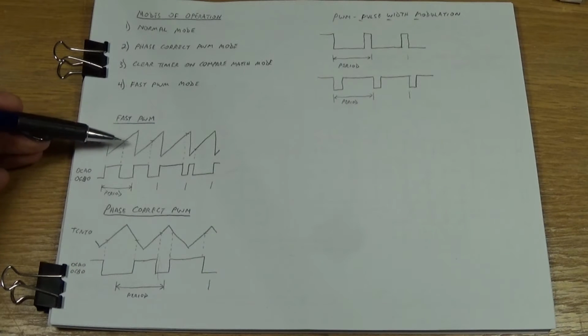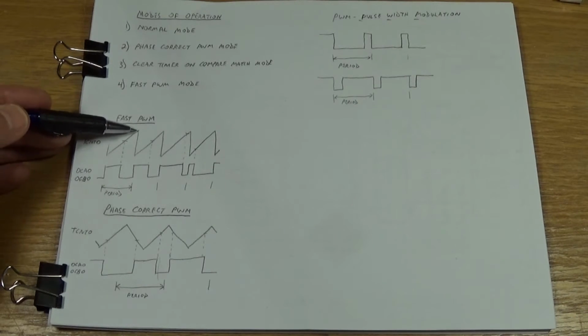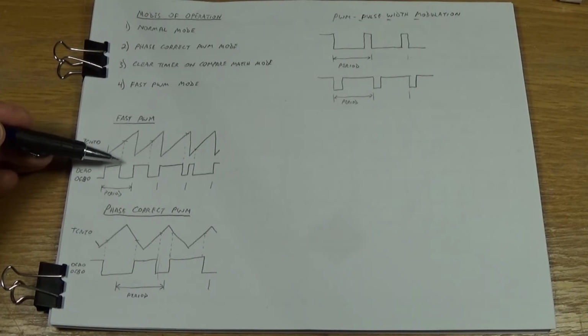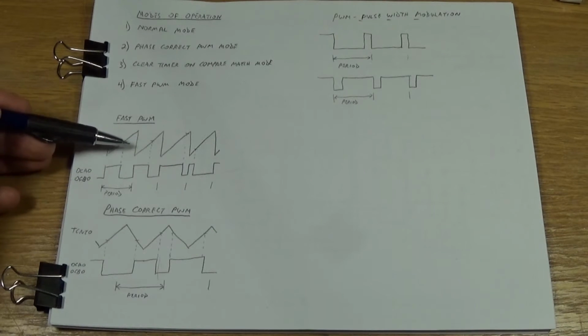And the same with the fast PWM. You use the output compare register A to set the maximum value that the timer counter reaches before it goes back to 0. And then you use the output compare register B to get the actual PWM signal. And again, in this case, you're only going to have 1 PWM output instead of 2.